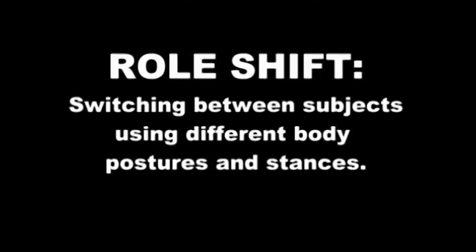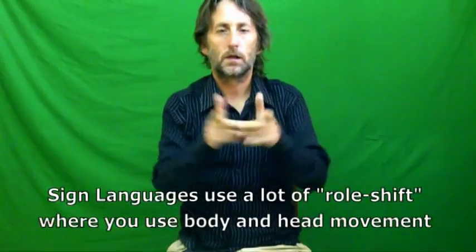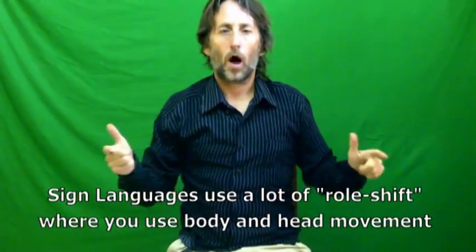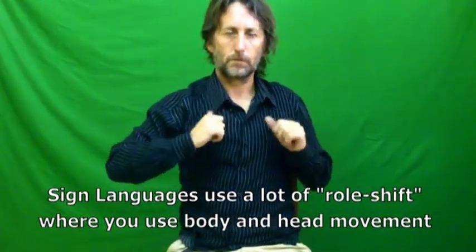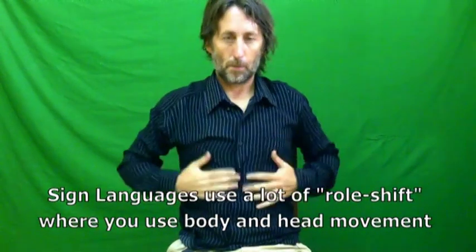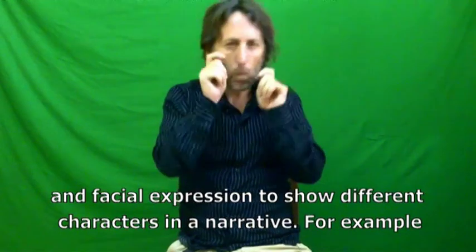Role shift, switching between subjects using different body postures and stances. Sign languages use a lot of role shift, where you use body and head movement, along with facial expression to show different characters in a narrative.